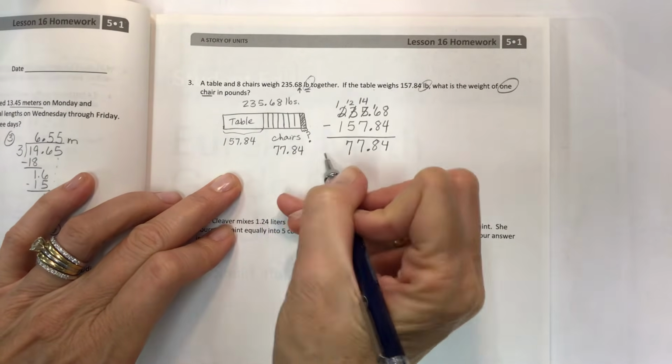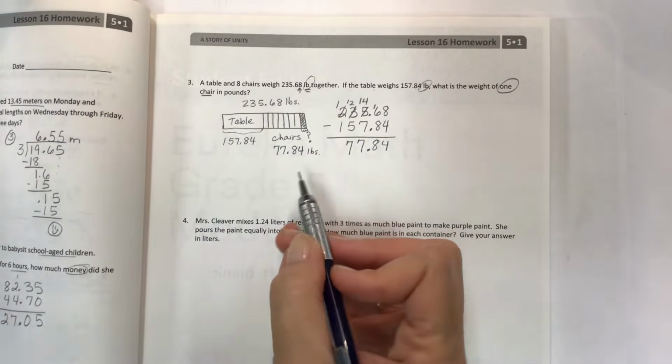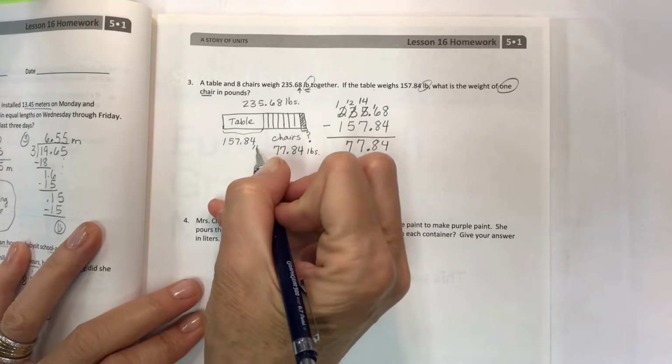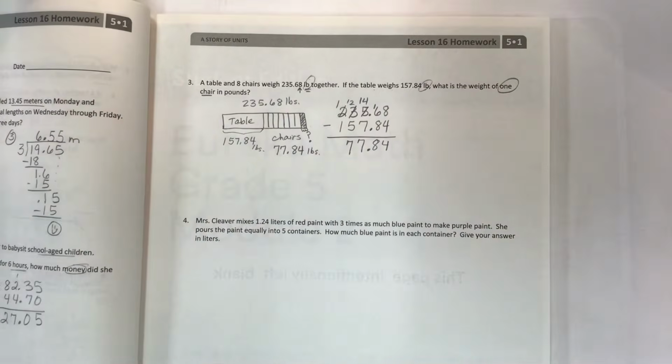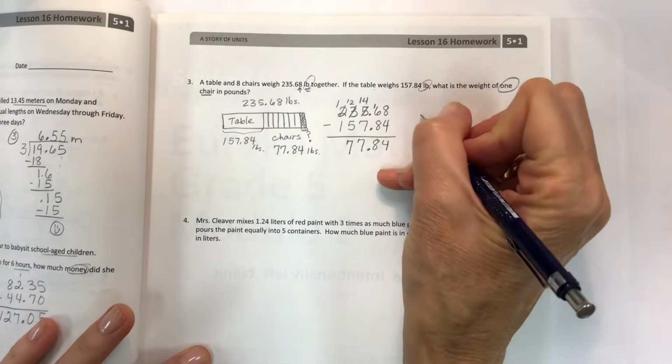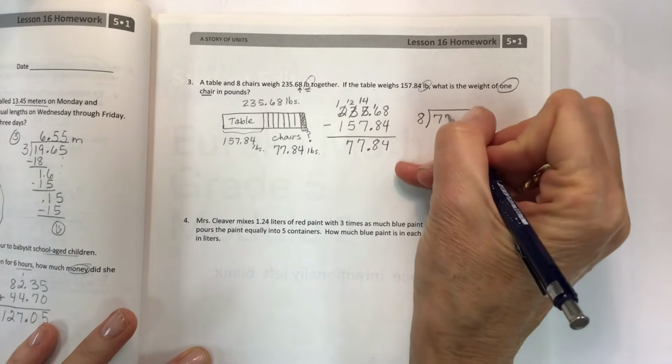all together. Pounds. 77.84, 77 and 84 hundredths pounds. These are all pounds. So what do we do now? Well, we've got 8 of them, and we need to only find 1. So we're going to share evenly. That's division.